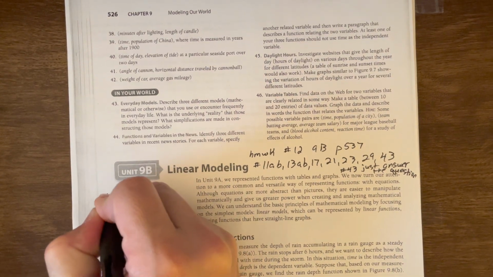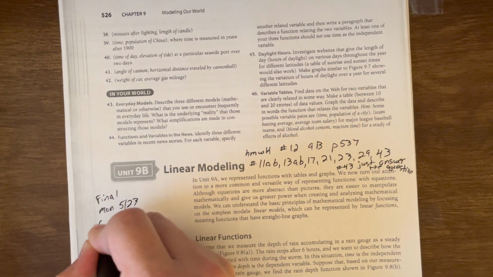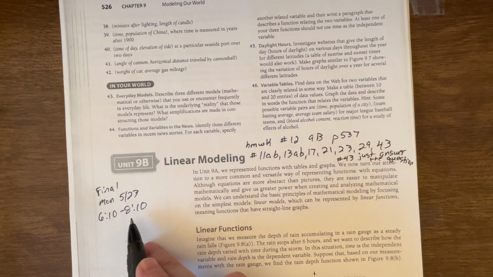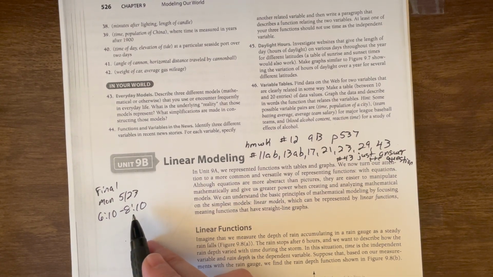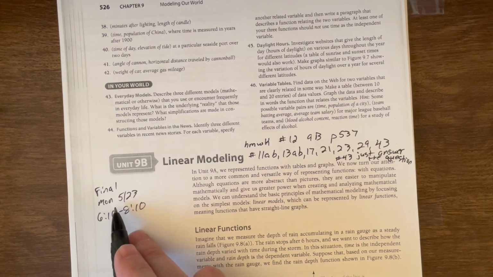So the final is Monday, the 23rd, and that'll go from 6:10 to 8:10 p.m. We normally meet 6:10 to 7:25, but again, we get a full 2 hours for the final exam. So test 3 goes out after Monday's class, take home, you hand it in, and we'll discuss more of the details of the final on Monday.